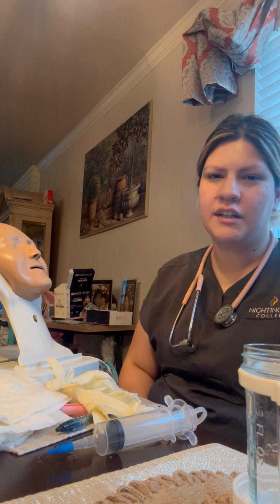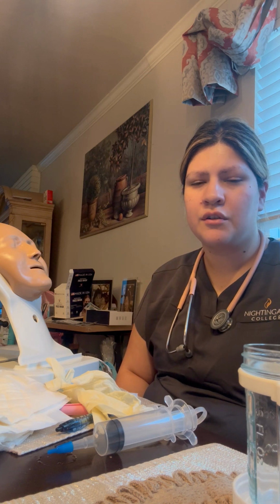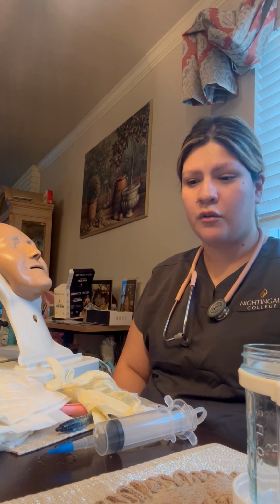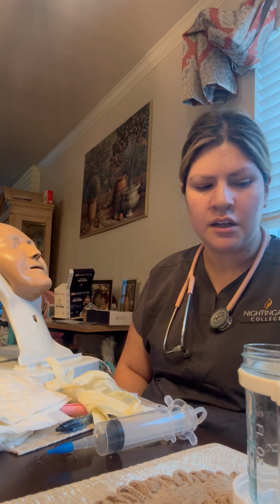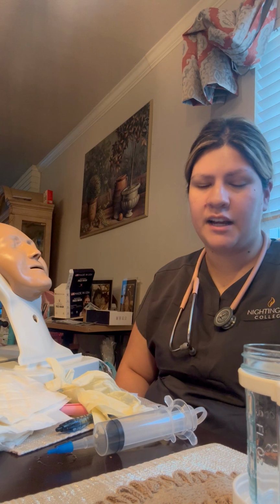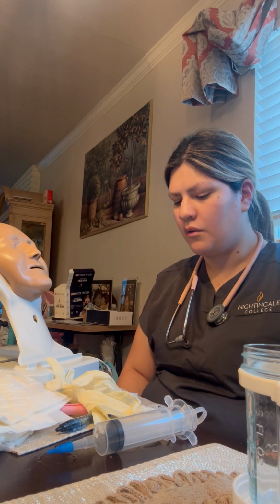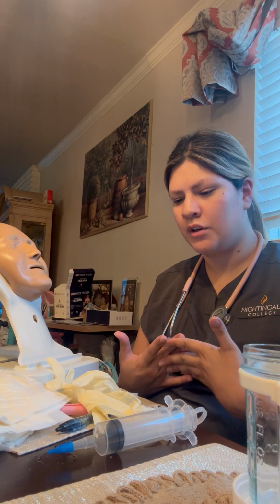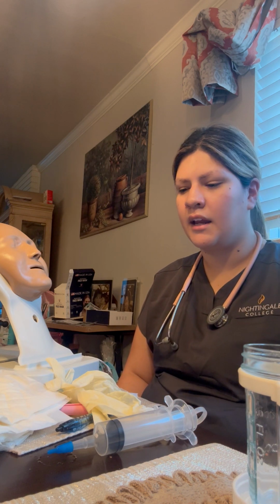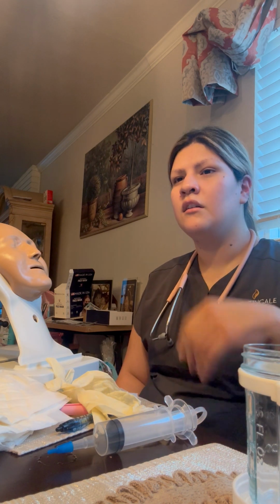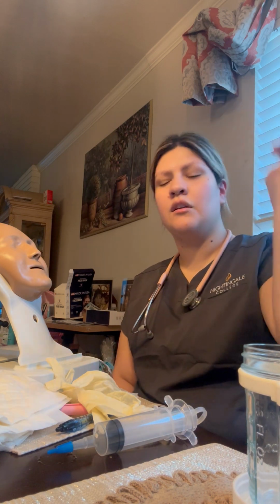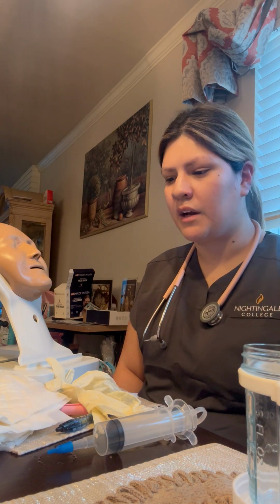So first things first is I'm going to verify physician's orders, making sure that we have the correct orders in place to go ahead and do the NG tube. Okay, so I'm looking at the orders. Orders are in place. I'm gonna go ahead and knock on the door. Knock, knock. I'm gonna close the door, close the curtain behind me to maintain patient privacy.